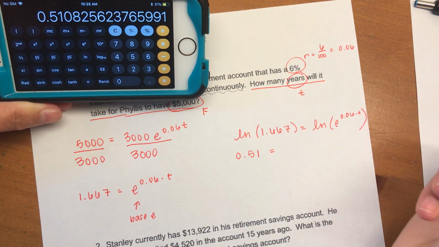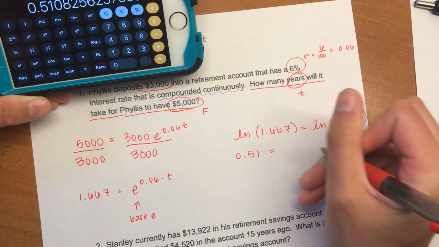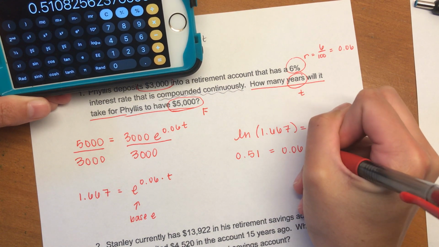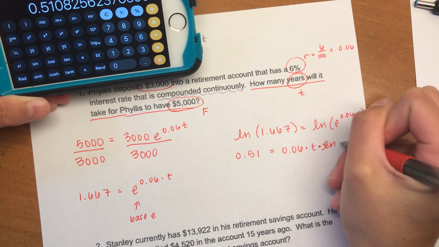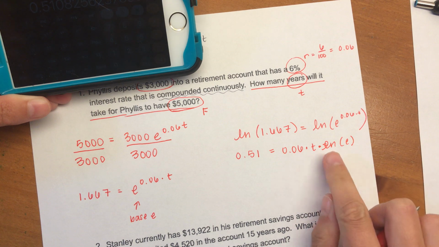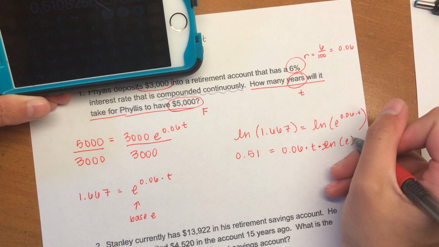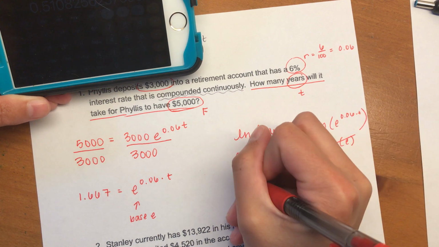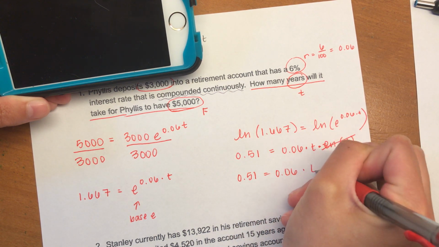I'm going to leave it like that. And then here I'm going to slide my exponent to the front. So I'll have 0.06 times t times ln of e. And I know the ln of e will cancel out to just be 1. So I'm left with 0.51 equals 0.06 times t.